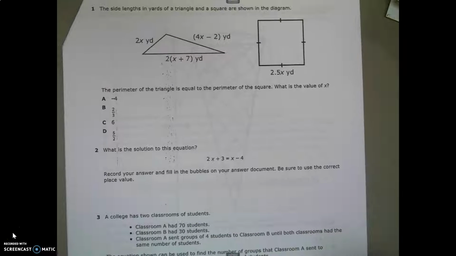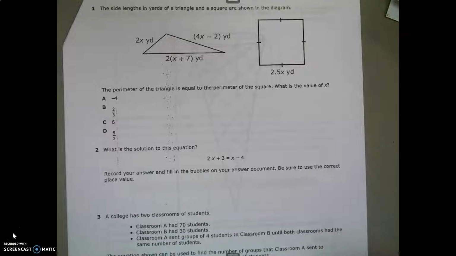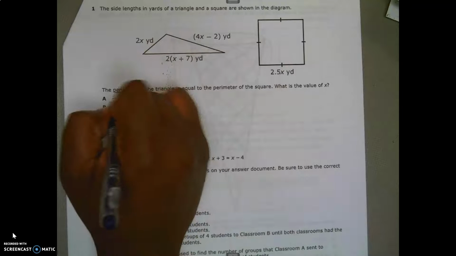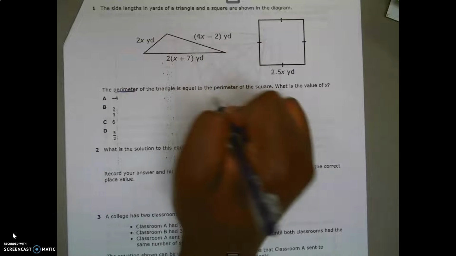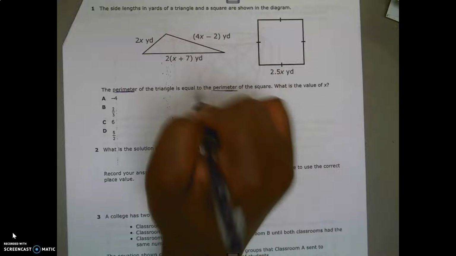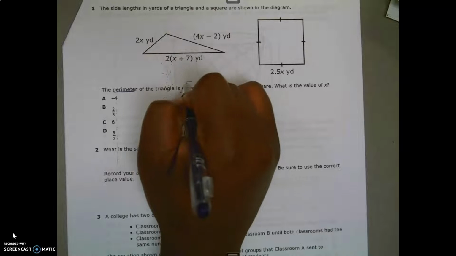Okay, so it says the side lengths in yards of a triangle and square are shown in the diagram. The perimeter of the triangle is equal to the perimeter of the square. What is the value of x? So we need to find the perimeter of the triangle and the perimeter of the square, and they're equal to each other. Remember, finding the perimeter means you're adding all sides.